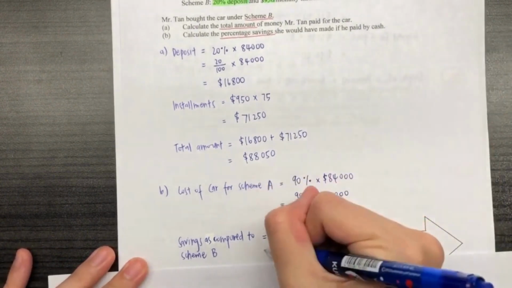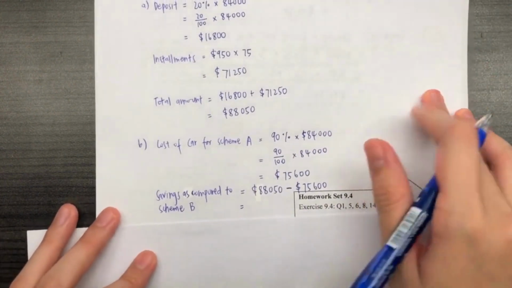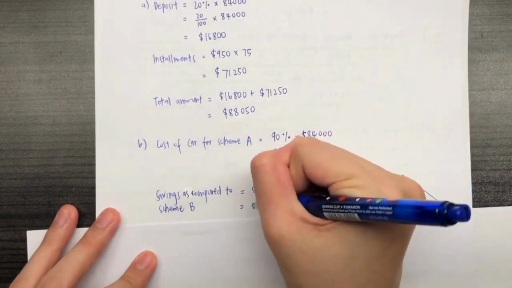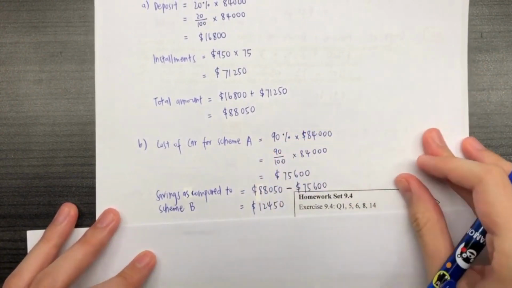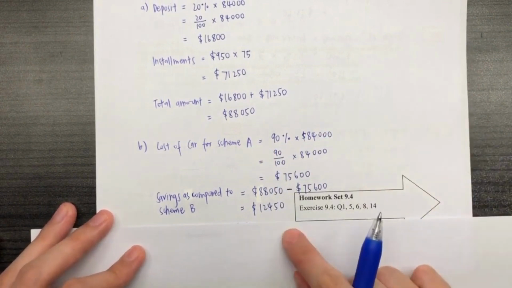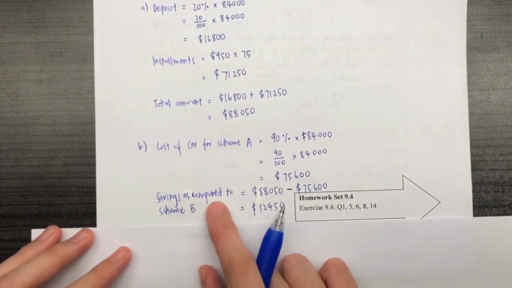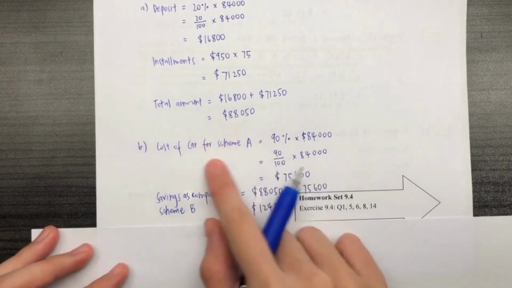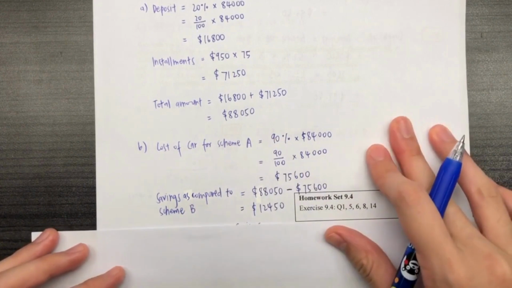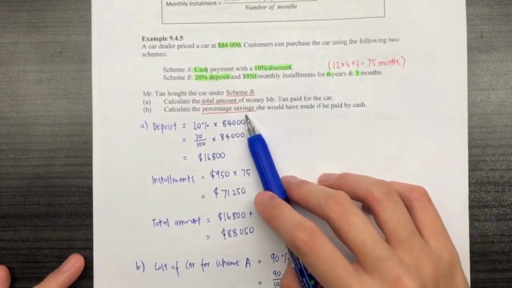This will give us a value of $12,450. So now you have your savings as compared to Scheme B if Mr. Tan were to choose Scheme A, and we can now find the percentage savings.